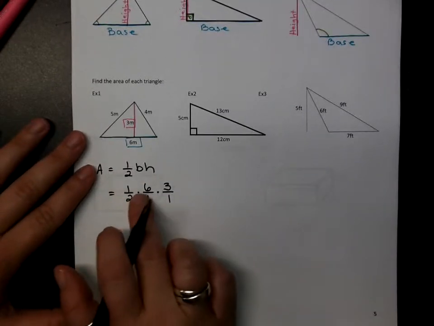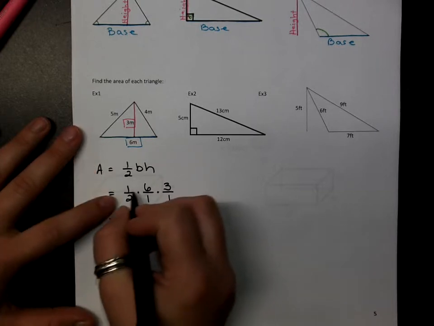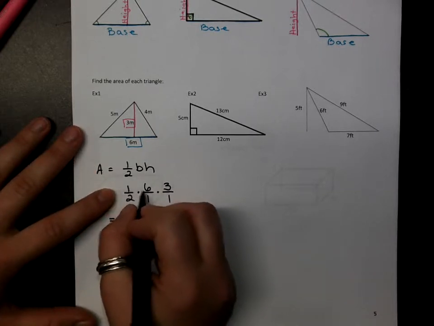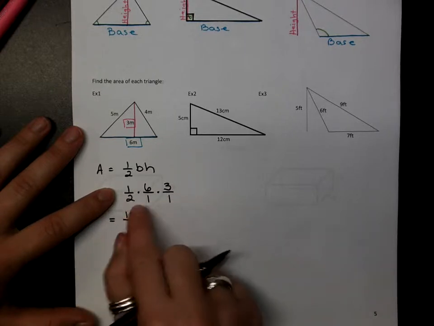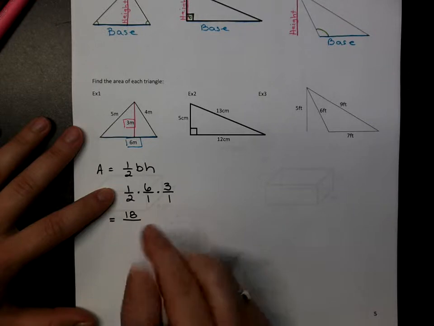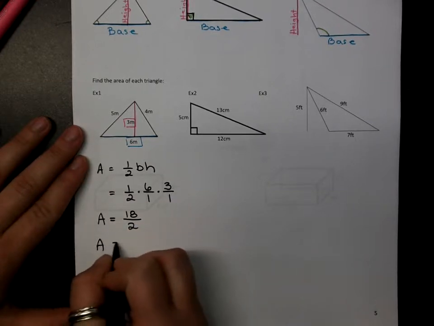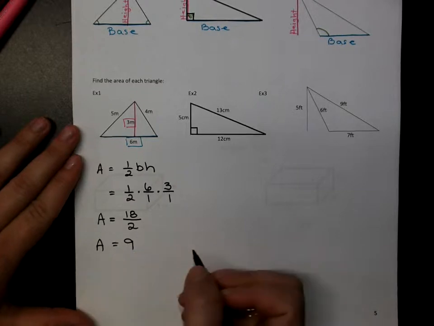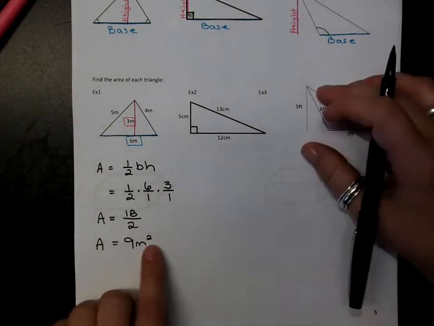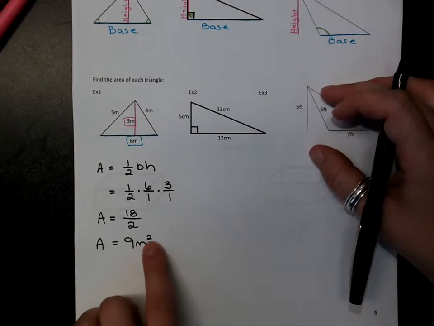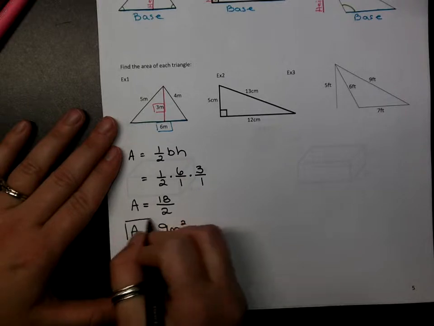So 1/2 times the base times the height. Now remember, when you're multiplying fractions, you multiply the tops. 1 times 6 times 3, which gives you 18, over 2 times 1 times 1, which gives you 2. 18 divided by 2 is 9. And again, for area, we have the square on the units. So it's 9 square meters. Base times height times 1/2.